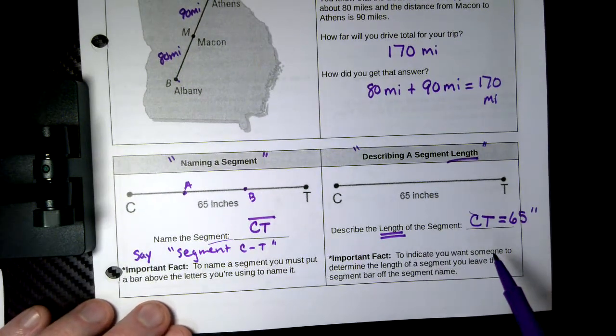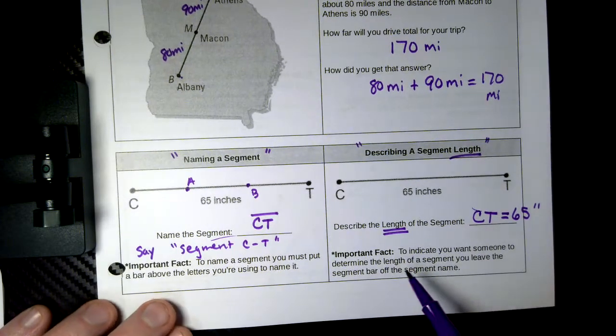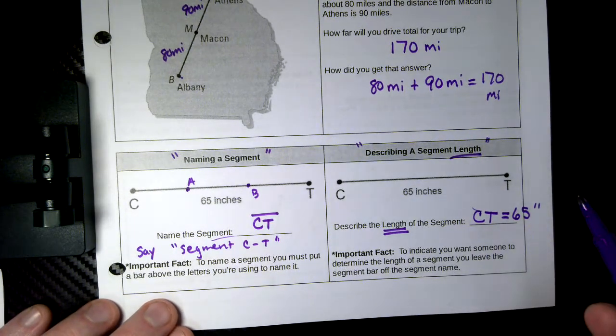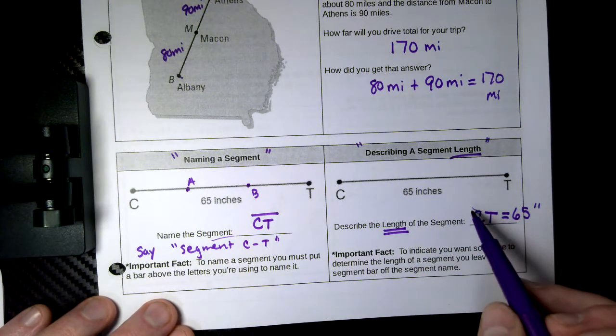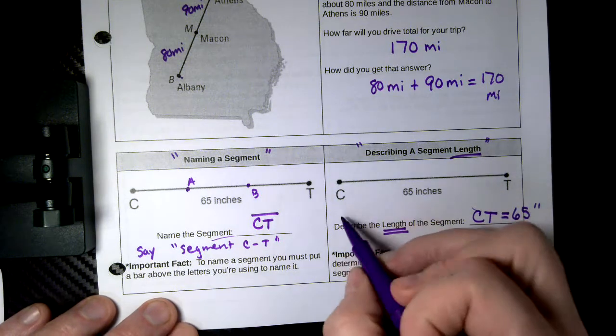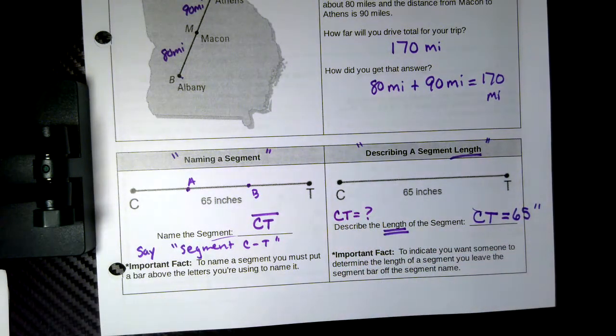Important fact, to indicate you want someone to determine the length of a segment, you leave the segment bar off of the segment. And that's true for line or ray or any of those things. But if I wanted to know how long it is to go from C to T, you might see it on a test or a quiz. It might just say this, hey, CT equals question mark.